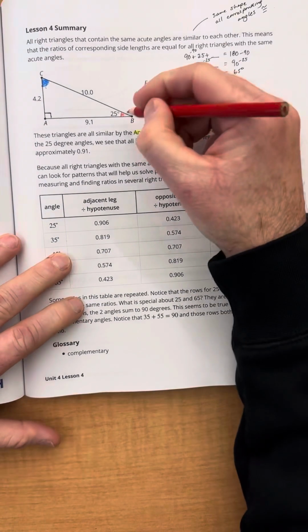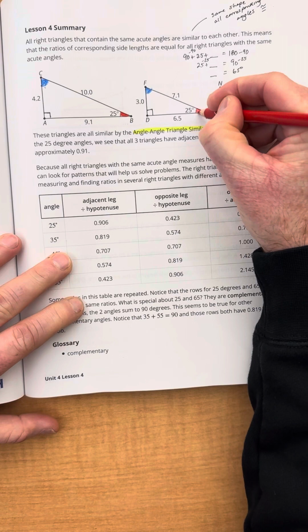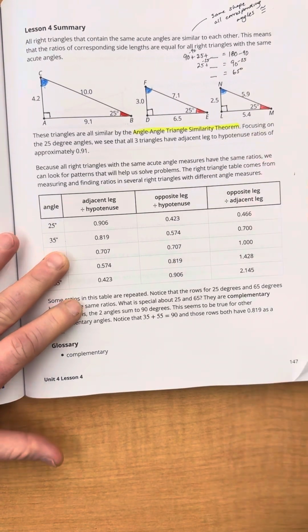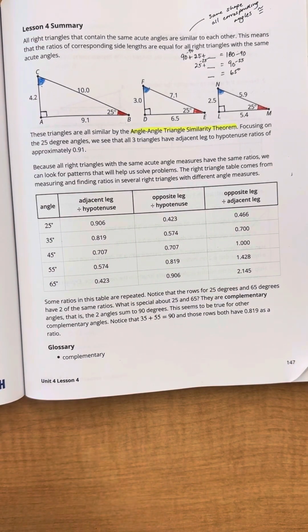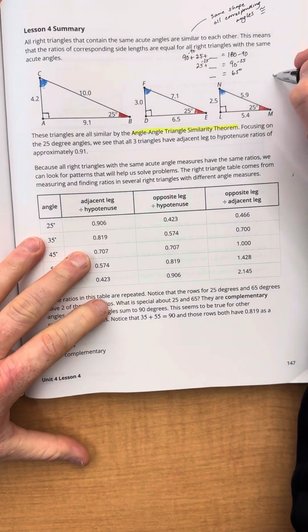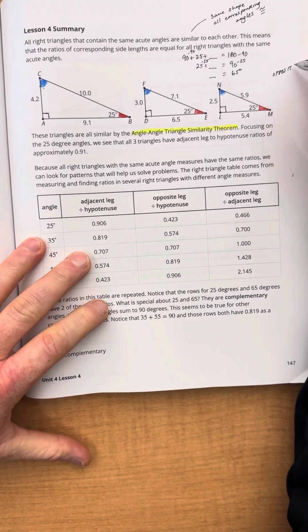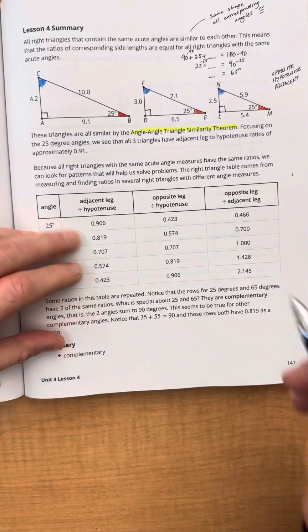Now focusing on these red angles, we need to work on identifying opposite, hypotenuse, and adjacent legs. Now let's look at opposite.